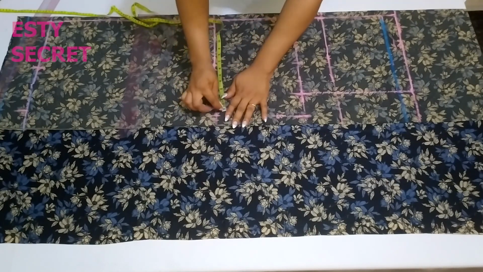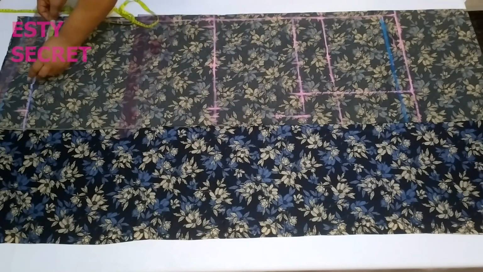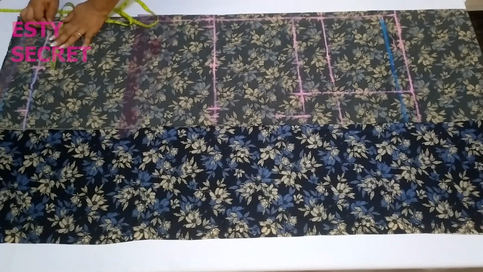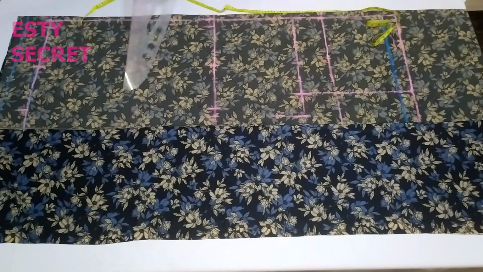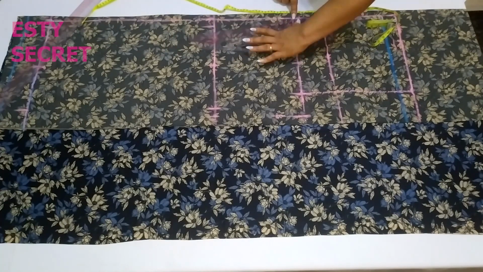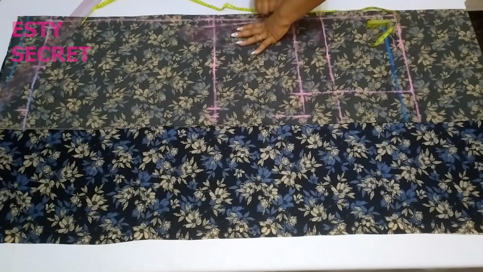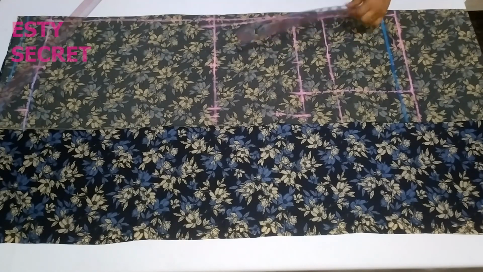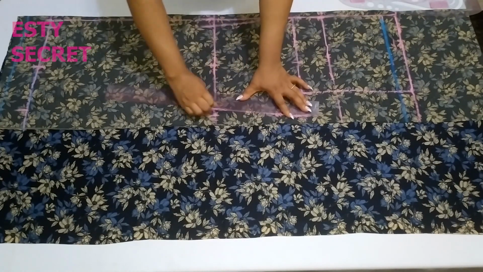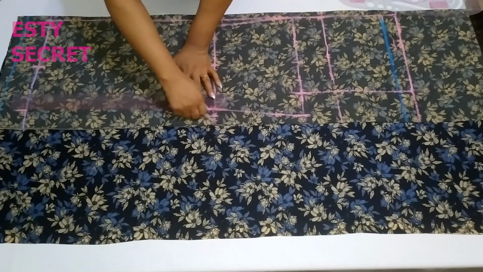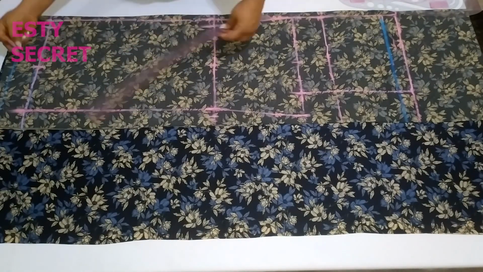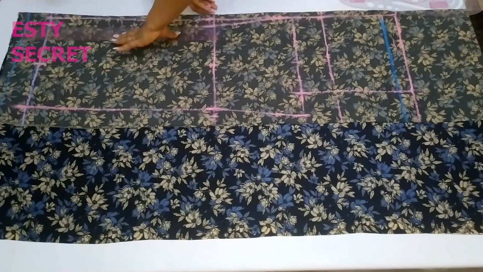So you place your measurements equally on either side of this. In the description, there will be a link on how to draft the trouser pattern for a more in-depth study. In case this is a little bit confusing or you're a beginner, I think you should watch that, and that will give you a clearer picture on this. So with that, I'm just going to go ahead and connect my points now.